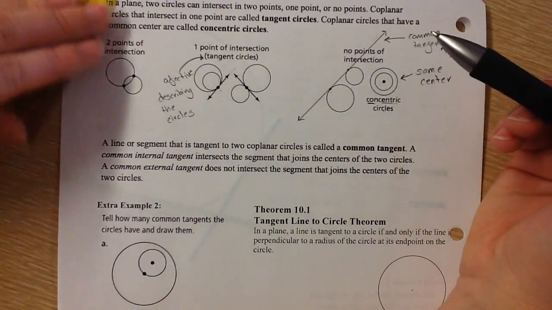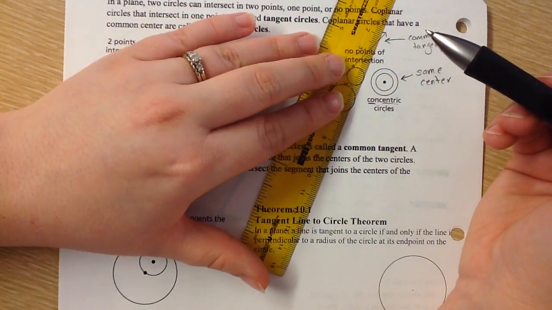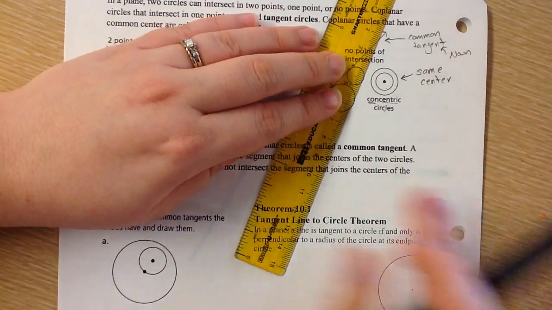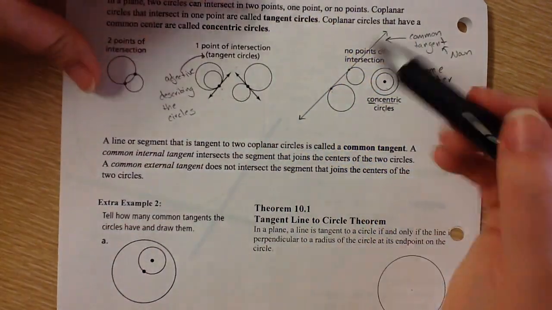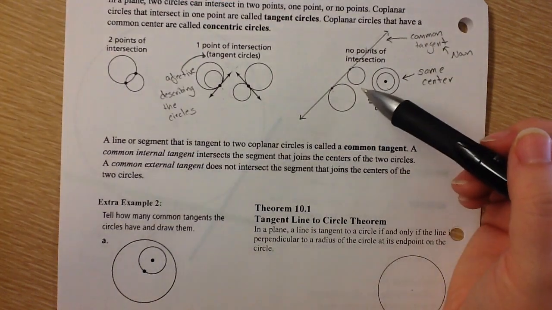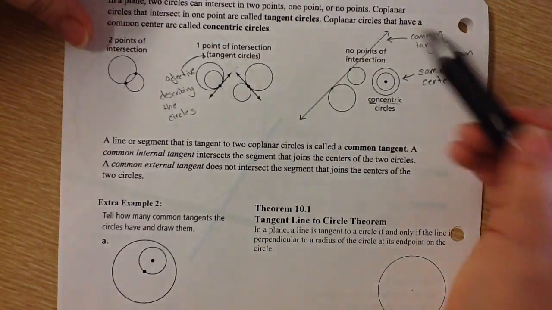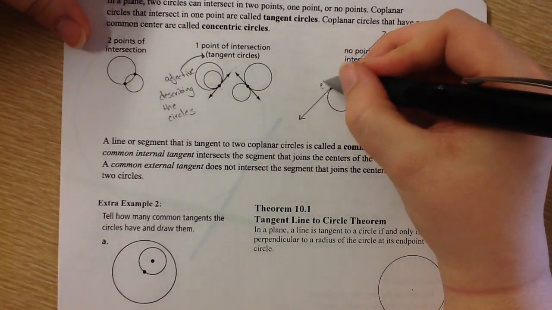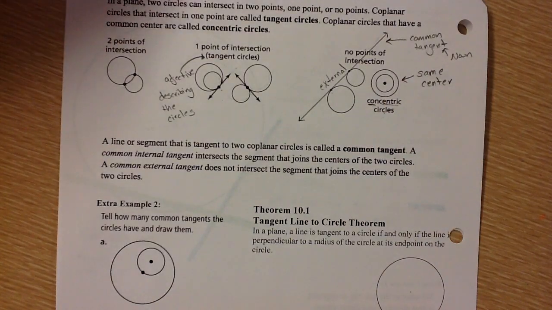I could also draw one on the other side and have a common tangent there. We could also draw one that crisscrosses in the middle. So this one is on the outside. It's not happening in between the two circles, so this is a common external tangent. This one here is external, again, external on the outside.